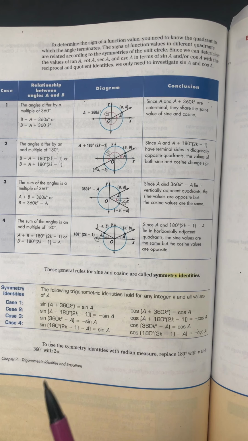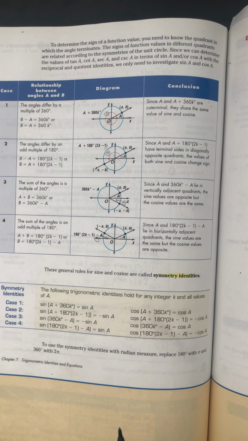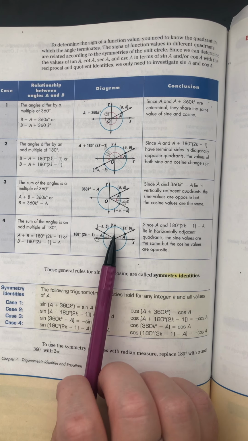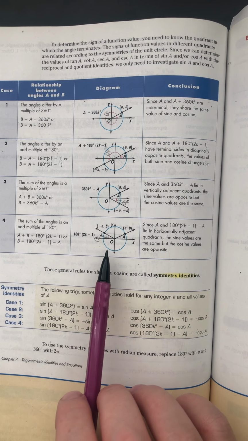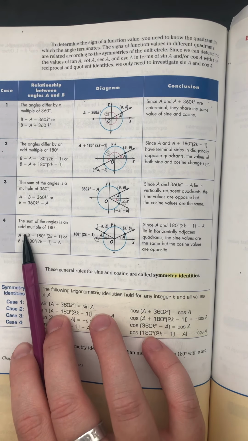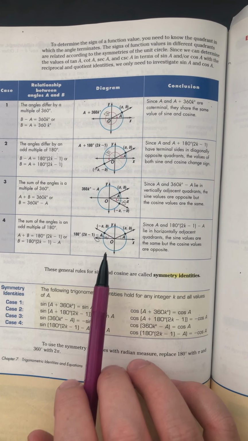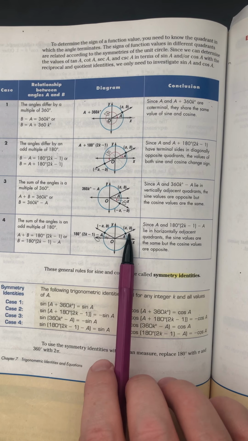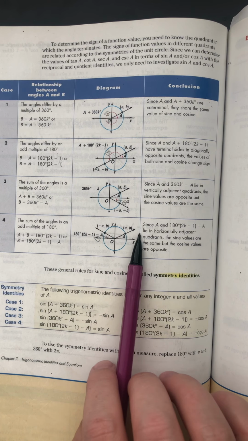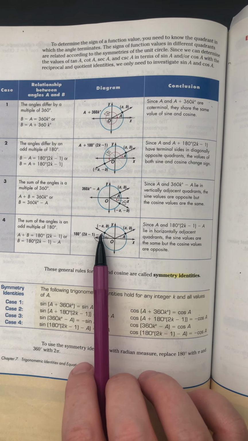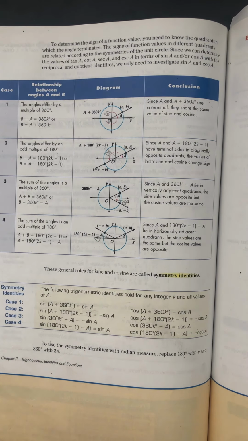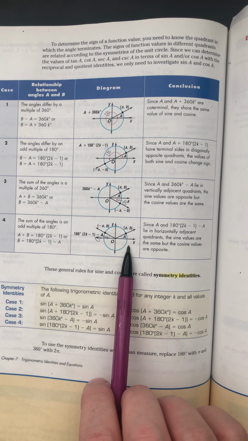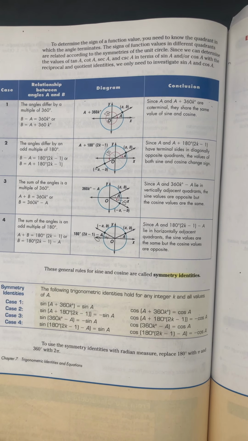So if you were to add two angles together, the one that's given to you and one other angle that we figure out, and you get an odd multiple of 180 degrees, that's going to be case 4, and they're going to be adjacent to each other like this one, but they're going to be horizontally adjacent. So think of the horizon, okay? It's either going to be in quadrants 1 and 2 or in quadrants 3 and 4. The sine values stay the same, but the cosine values are opposite, okay?